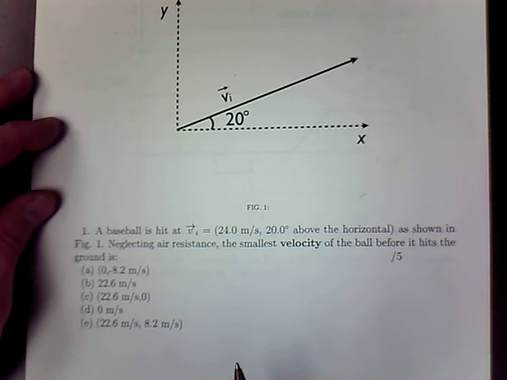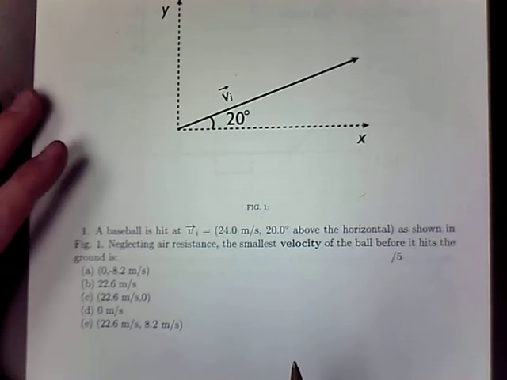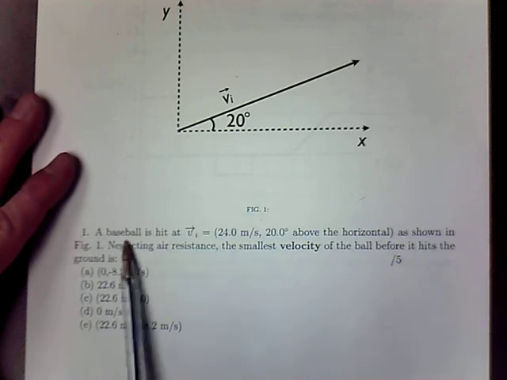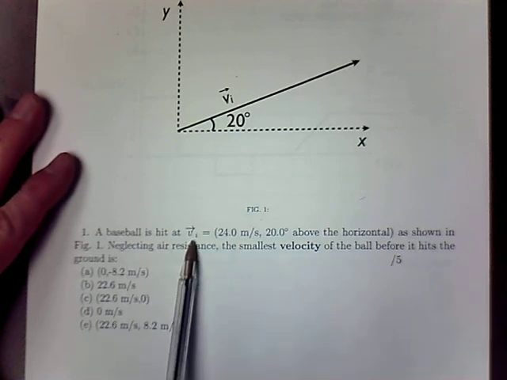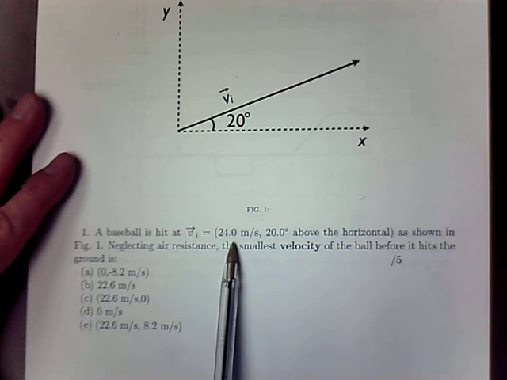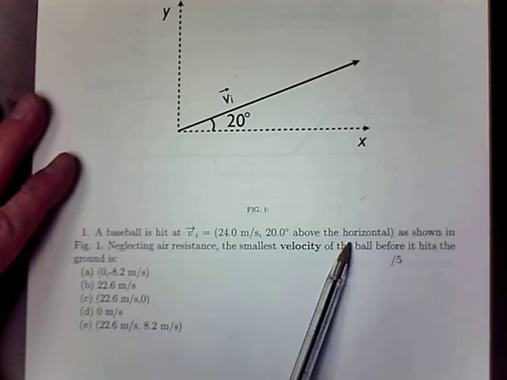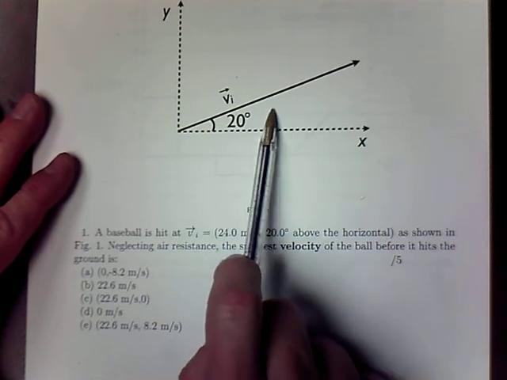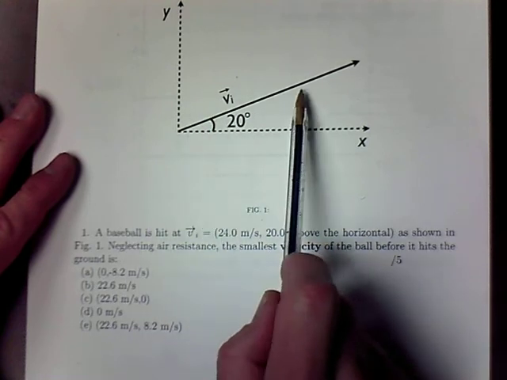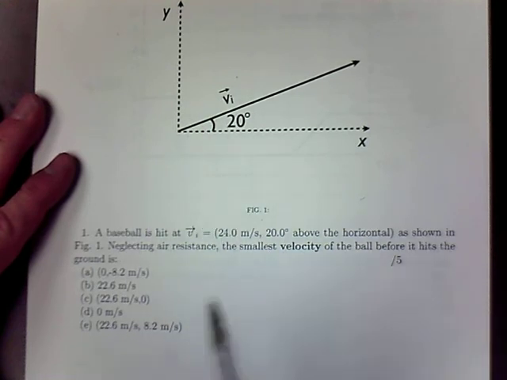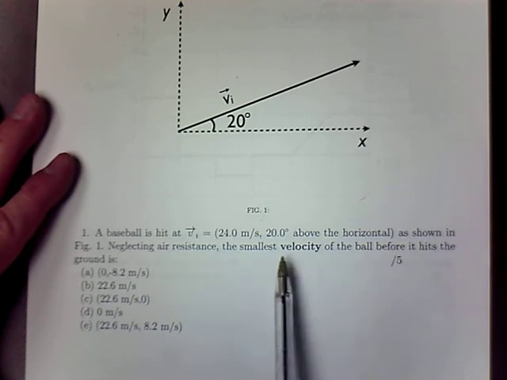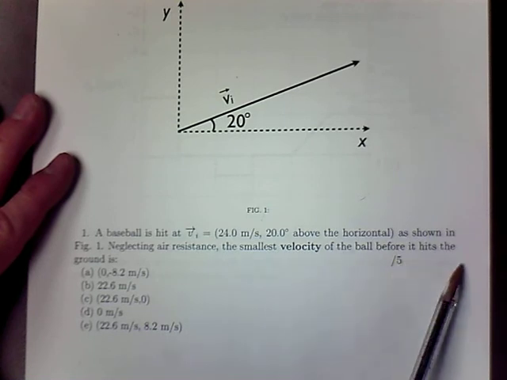And when we start out with a question, it's a good idea to first of all read it and then read it again. We're told that a baseball is hit at an initial velocity of 24 meters per second, 20 degrees above the horizontal. So we've got a diagram here that shows us that the angle is 20 degrees above the horizontal when we initially have this ball leaving the bat, as shown in figure 1. Neglecting air resistance, the smallest velocity of the ball before it hits the ground is.